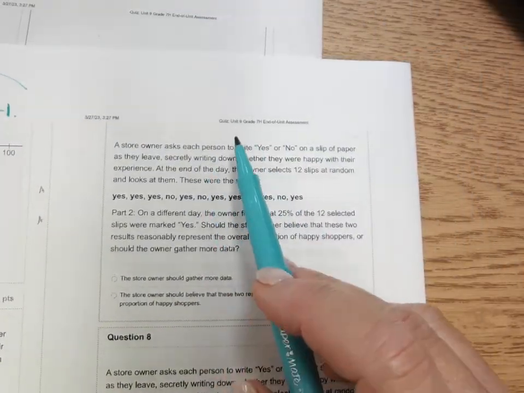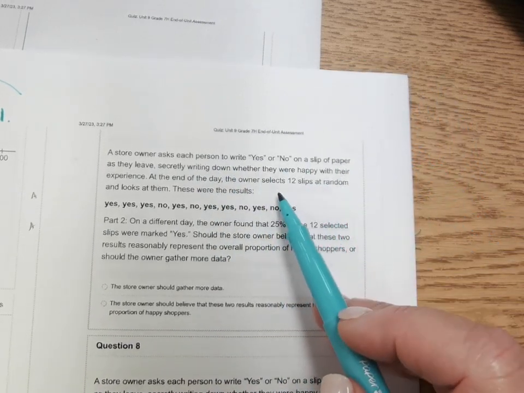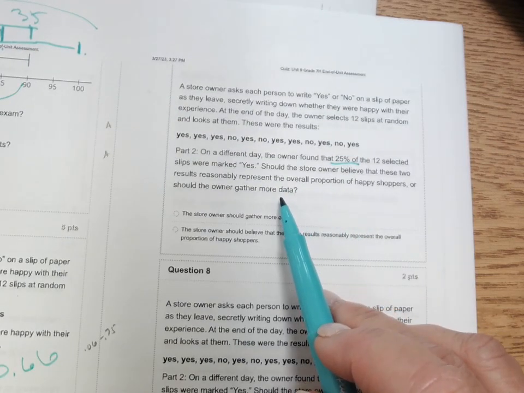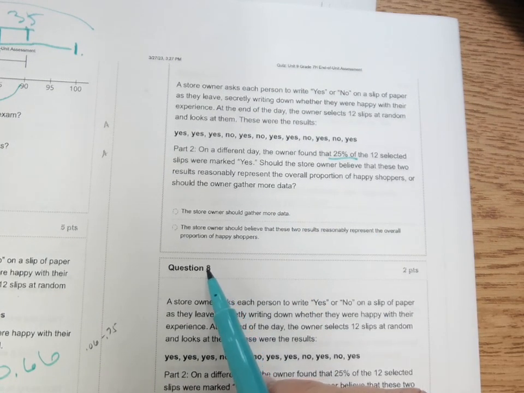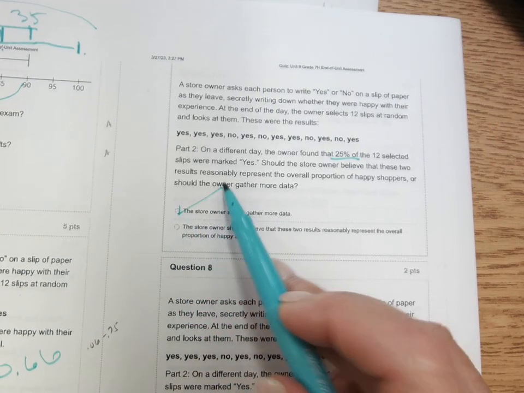The store owner asked each person to write yes or no on a slip of paper, secretly writing down whether they were happy. All right, and so they found 25% of the people marked yes. Should the store owner believe that these 2 results reasonably represent the overall population of happy shoppers, or should they gather more data? Okay, so the store owner should gather more data.